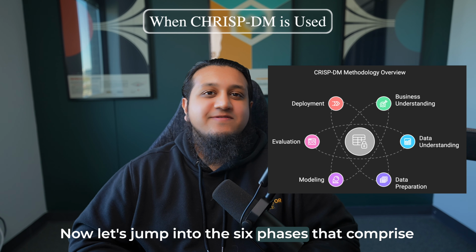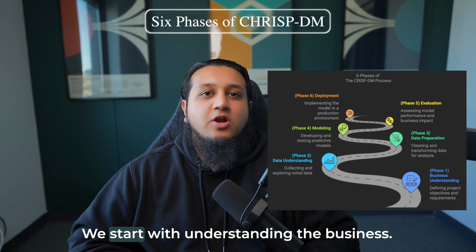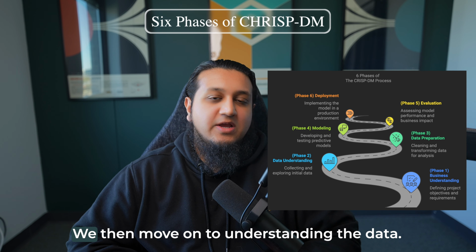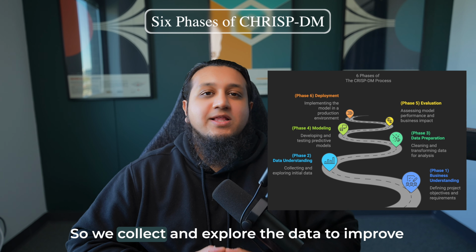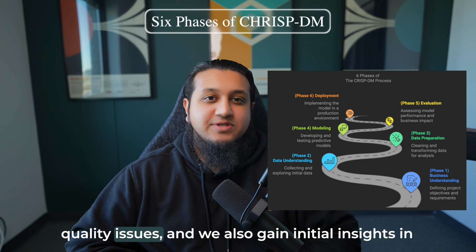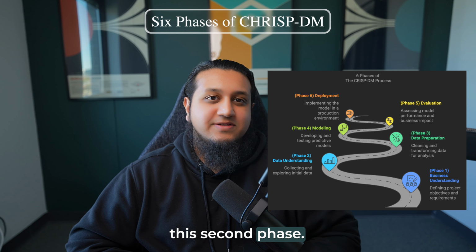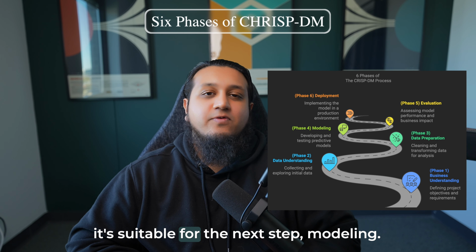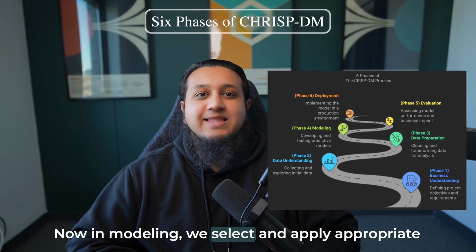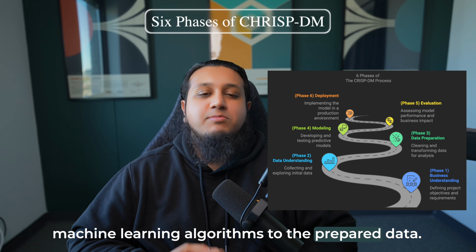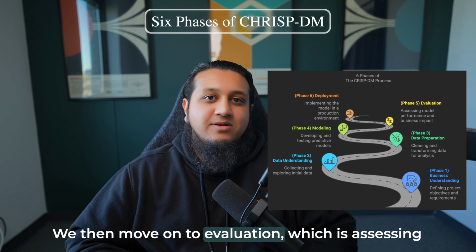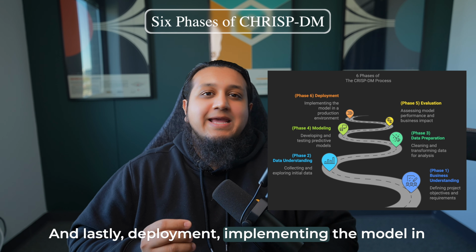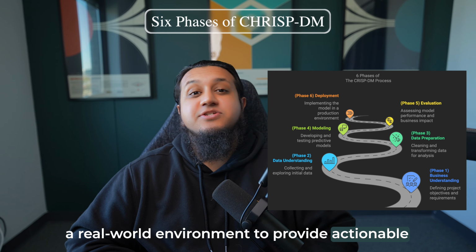Now let's jump into the 6 phases that comprise CRISP-DM. We start with understanding the business. We define the project's objectives and requirements from a business perspective. We then move on to understanding the data. So we collect and explore the data to identify quality issues, and we also gain initial insights in the second phase. Next up, there's data preparation. Clean, format, and transform the data, making sure it's suitable for the next step, modeling. Now in modeling, we select and apply appropriate machine learning algorithms to the prepared data. We then move on to evaluation, which is assessing the model's performance and ensuring that it meets the business objectives. And lastly, deployment, implementing the model in a real-world environment to provide actionable results.